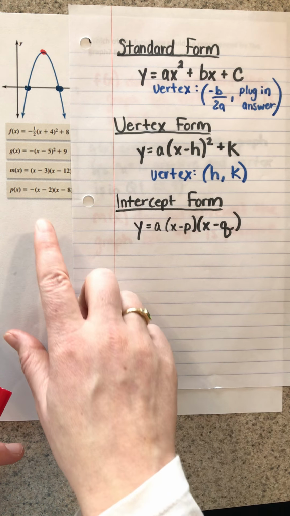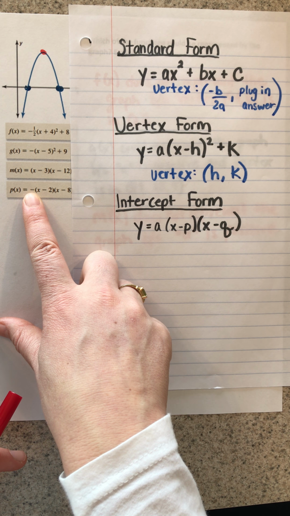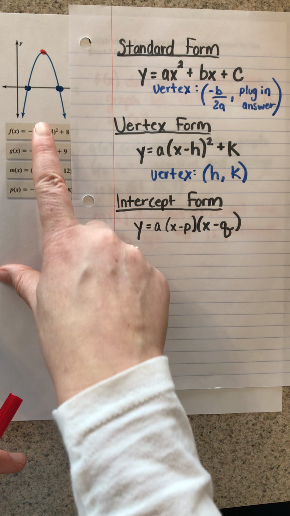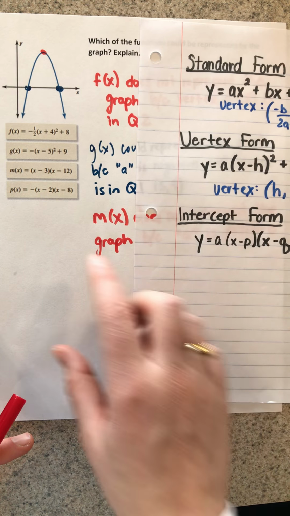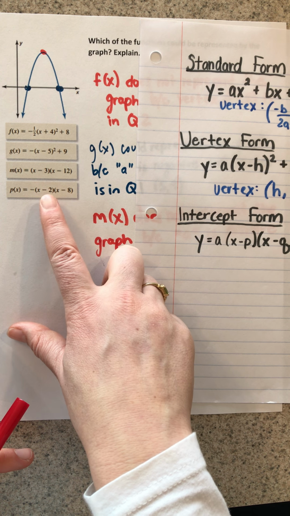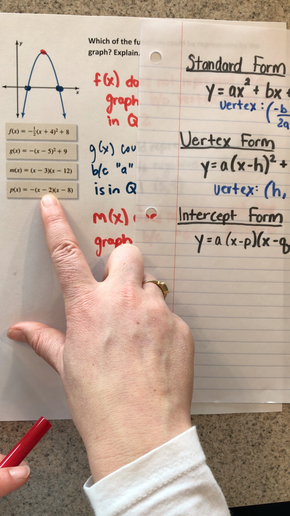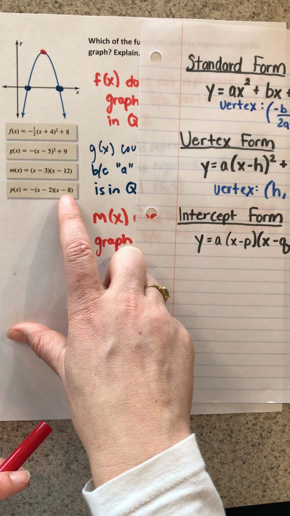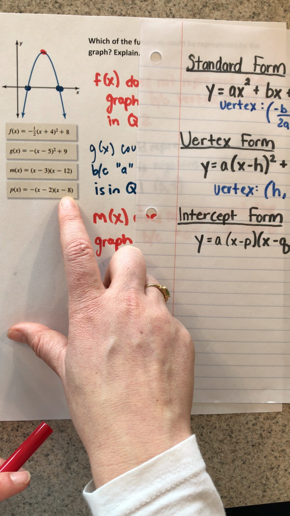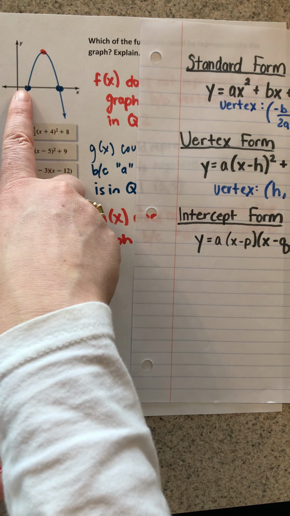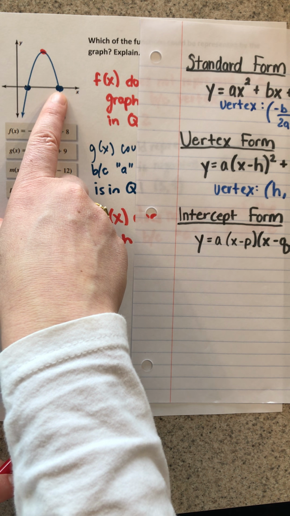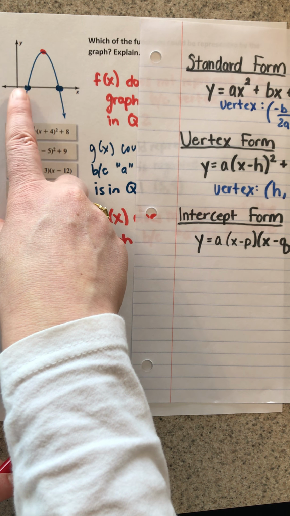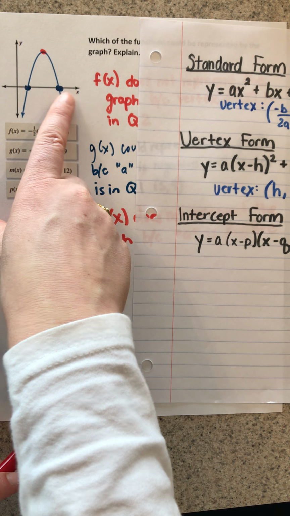Notice that the a, the number up front, is negative, which means the parabola should open down, which it does. The p and q are the two roots or intercepts. When you pull this out, it's a +2, and when you pull the q out, it's a +8. Could the roots be at +2 and at +8? Yeah, this looks like it could be at 2 and 8.